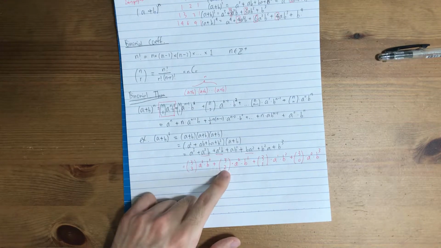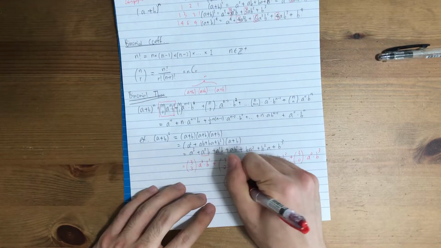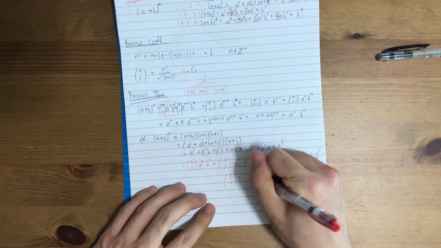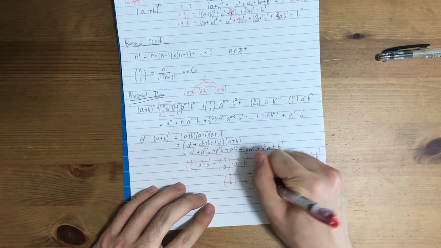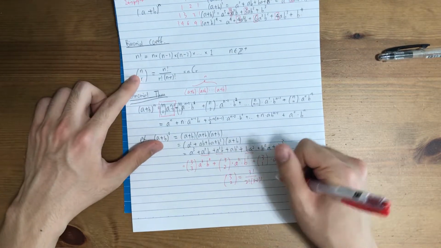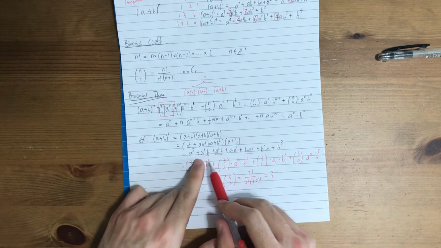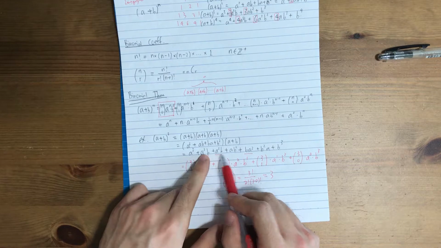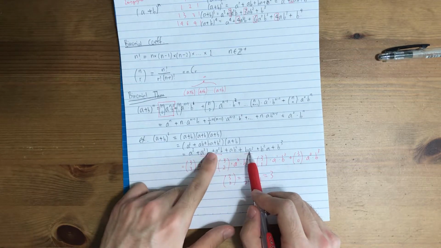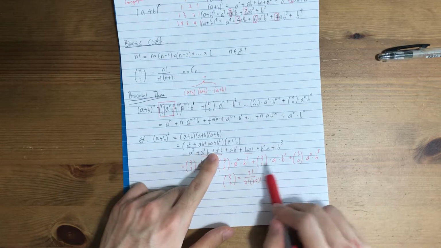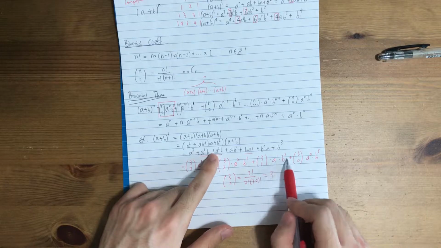And what's 3C2? So 3C2 is 3 factorial over 2 factorial times (3 minus 2) factorial, by definition here. And it will be 3. So that makes sense, right? Because we have 3 number of A squared B, and it's the same for this as well. We have 3 number of AB squared.